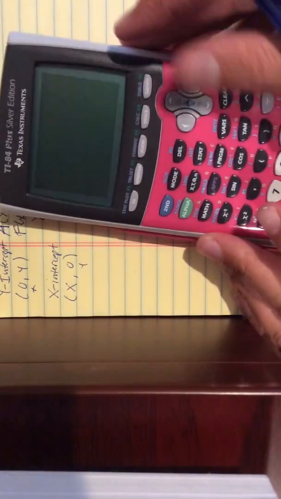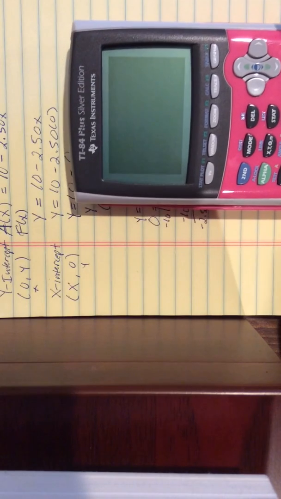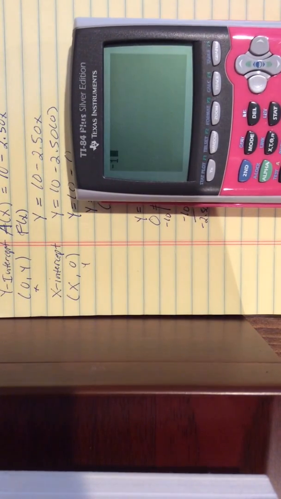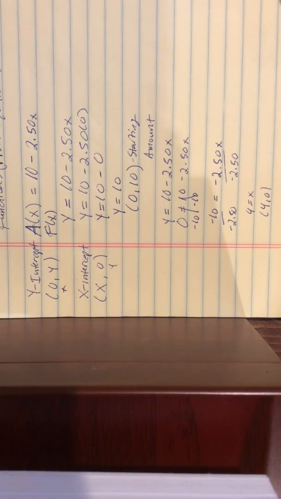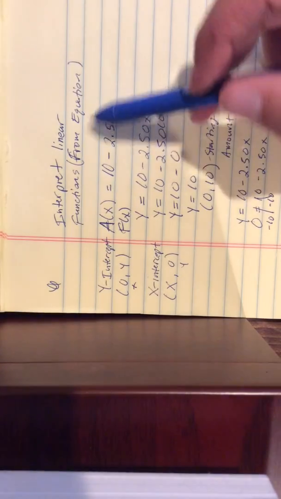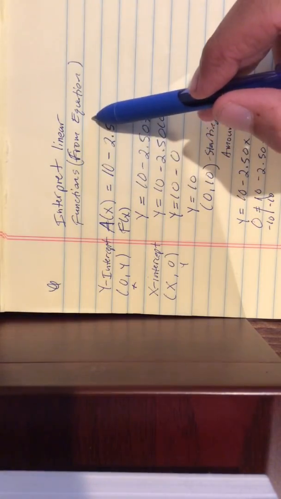So in my calculator, I would put right here, you can't see that screen. Oh, now you can. So I would do negative 10 divided by negative 2.5. That's going to give me, as you can see, 4. So the answer is 4 equals x, or ordered pair (4, 0). And that's how you find the intercepts from the equation. That's one section of your Delta Math. Again, that's the section called interpreting linear functions from the equation.